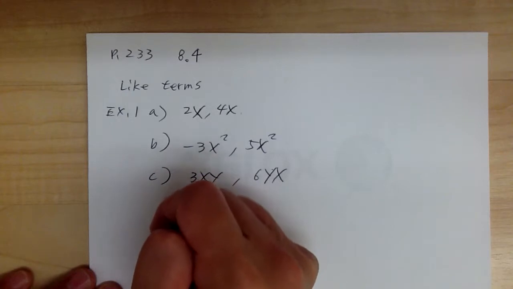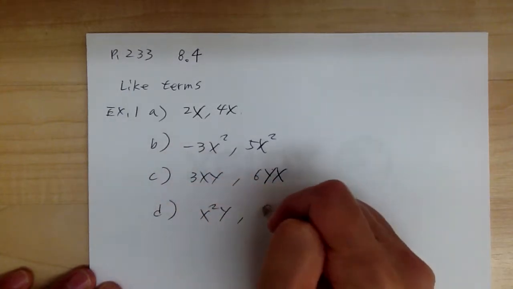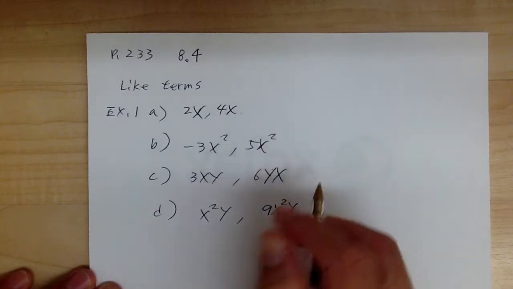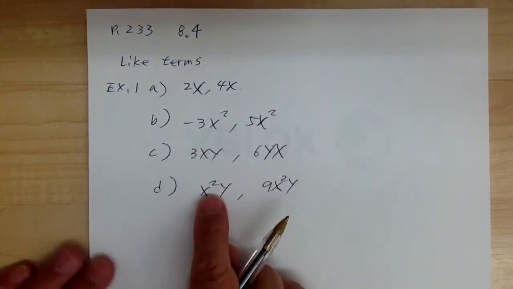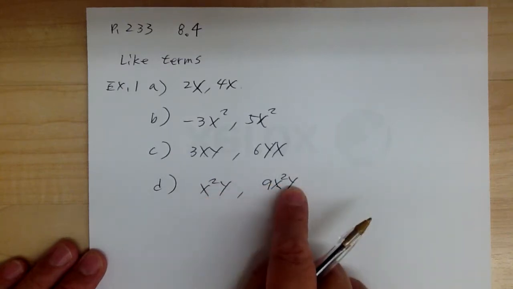Okay. So let's go to D. You got x squared y, and you have the 9x squared y. So again, they are like terms because you have the x squared y. So if the variable parts are identical, then they are like terms.